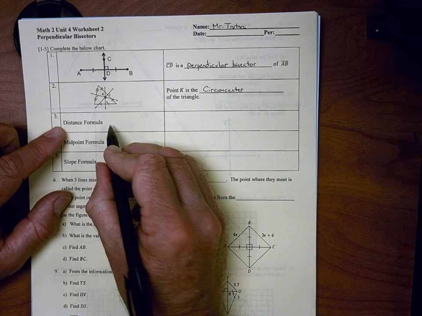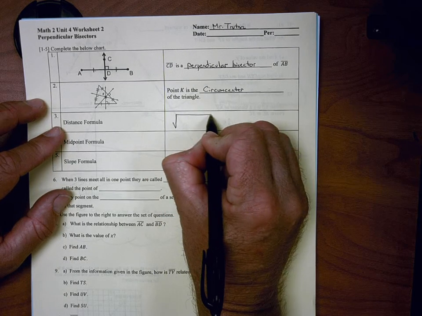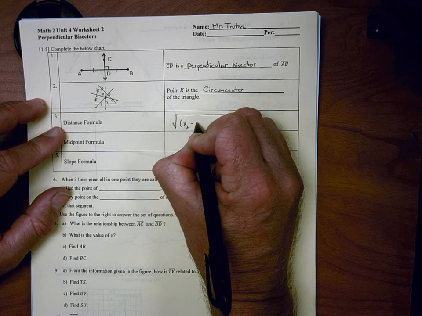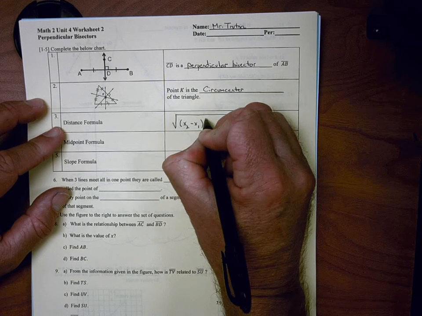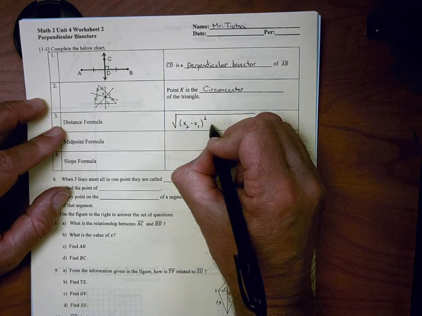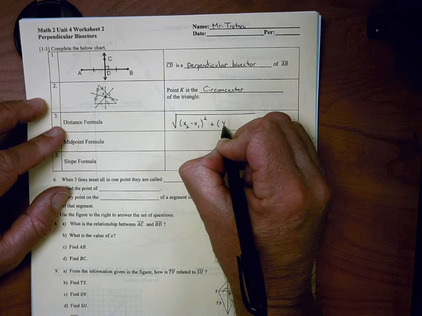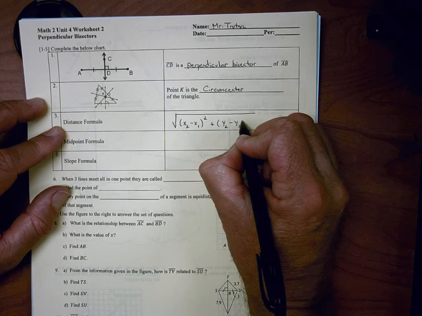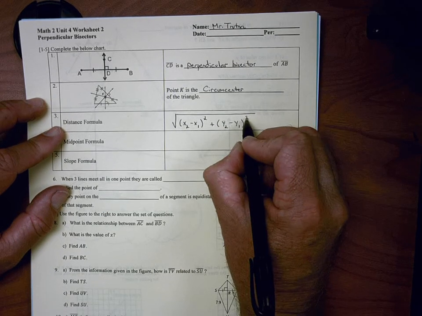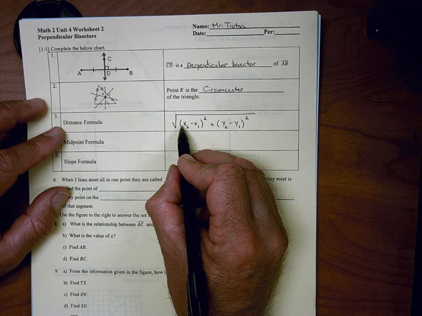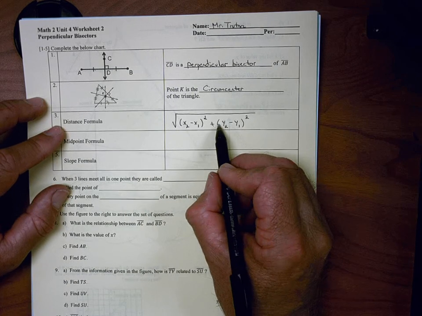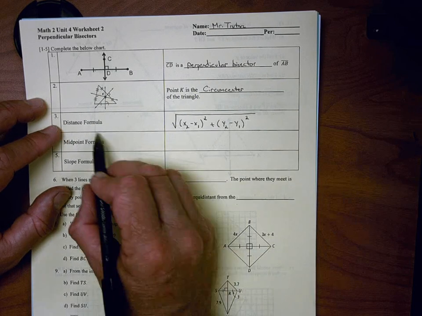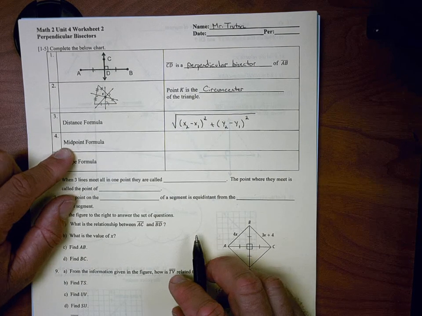Number 3, what is the distance formula? The distance formula is the square root of x2, the second x, minus the first x, x1, to the second power, plus the second y, which we indicate as y2, minus the first y, to the second power. So x2 minus x1 in parentheses to the second power, plus y2 minus y1 in parentheses to the second power. All take the square root of that. That's the distance formula.